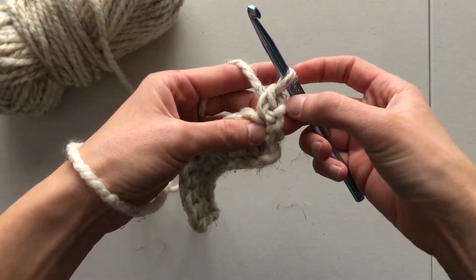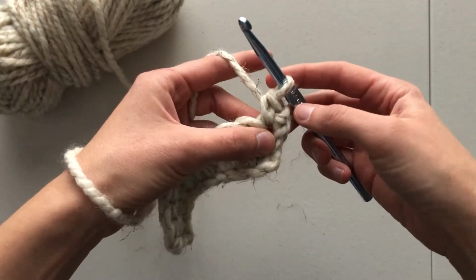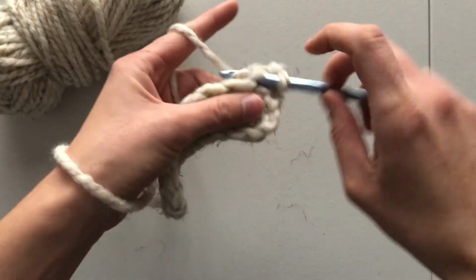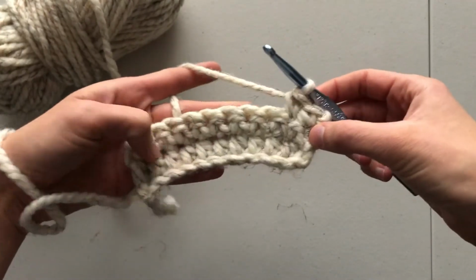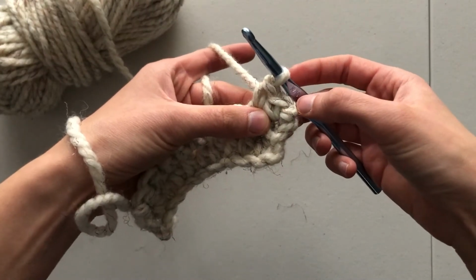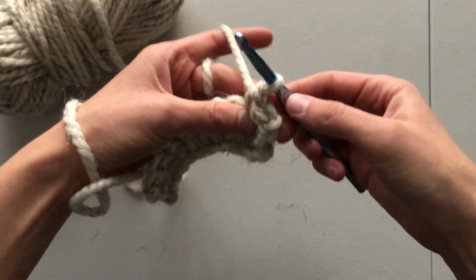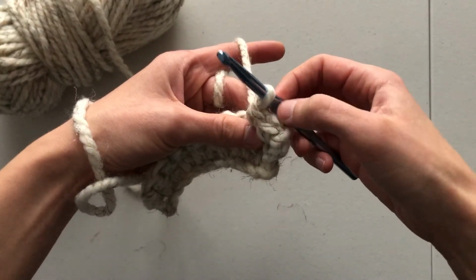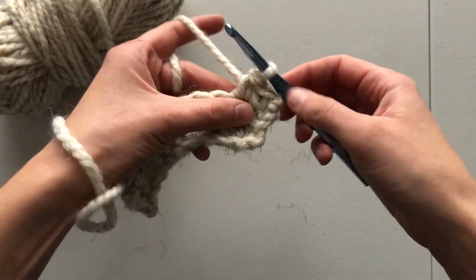Then this right here, that little lump, is the turning chain. After you crochet your row of single crochets, I'm not going to do the whole thing, but you would count all of them, but this one right here doesn't count. This is your last stitch. So basically, you would just be counting the V's on the top, not this little loop of yarn.